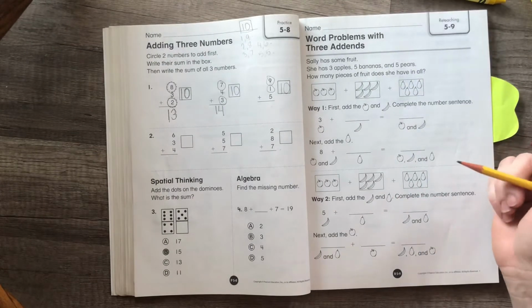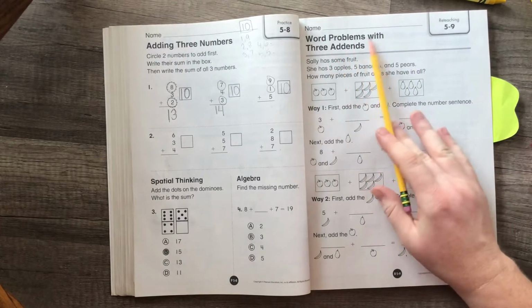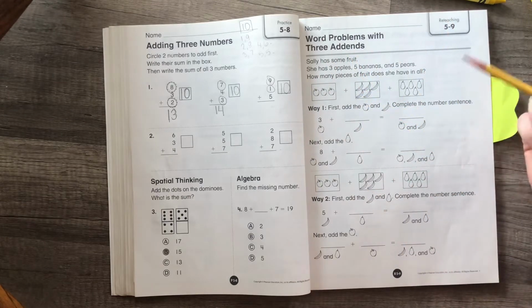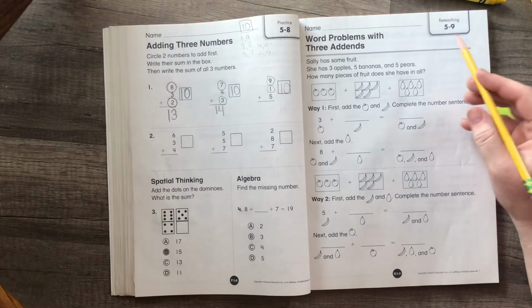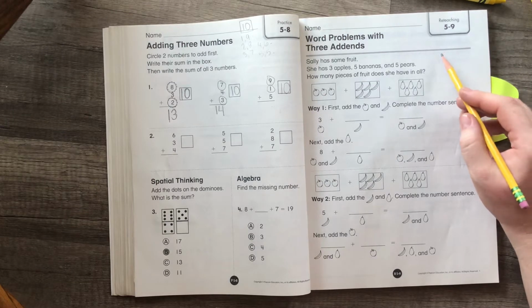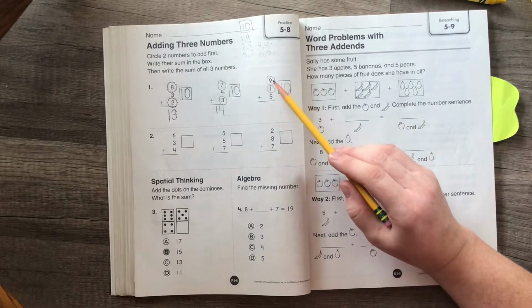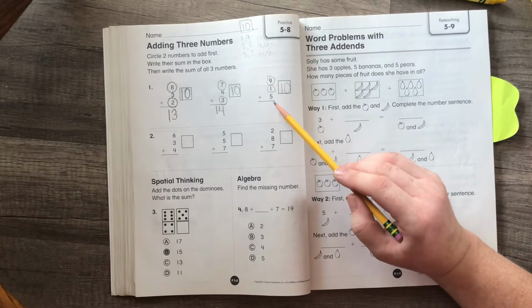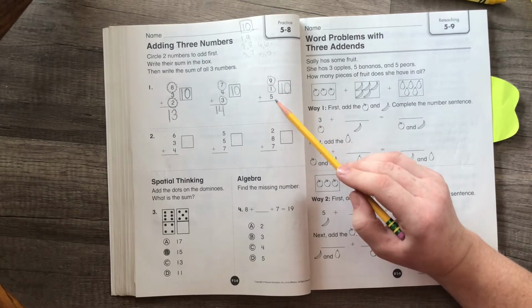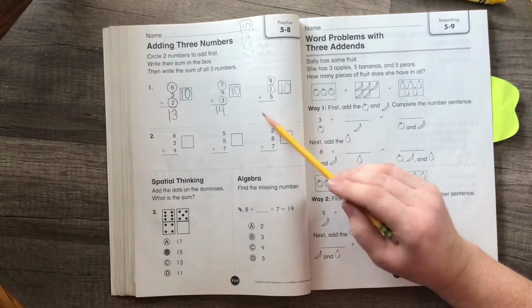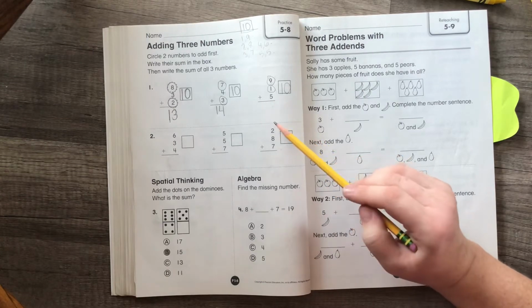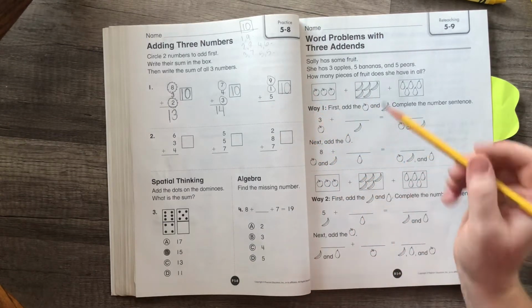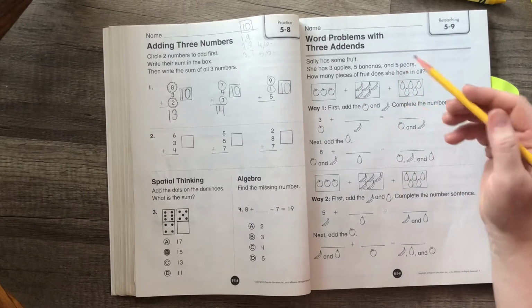Okay, so here we have word problems with 3 addends. Addends are the numbers that you're adding together. That's all that is. So an addend on this page, for example, 9, 1, and 5. These are 3 different addends. The bottom number, our sum, is what we have when we add them all together. Okay? So let's see what we can do here with the word problems.